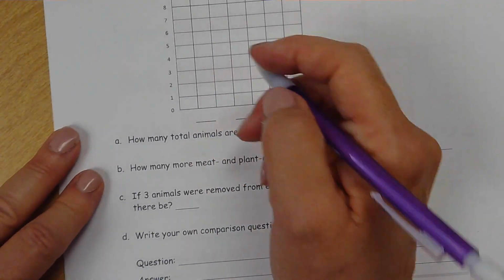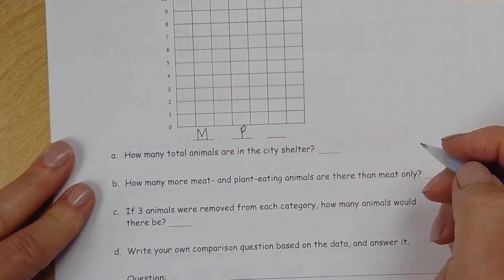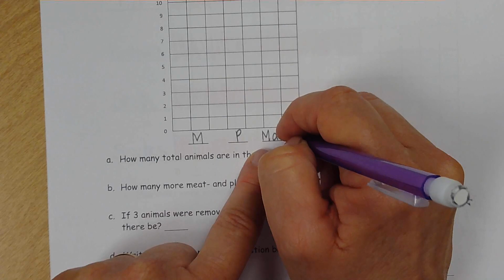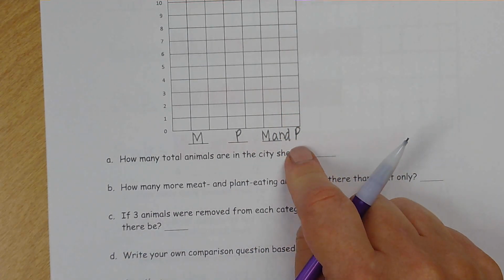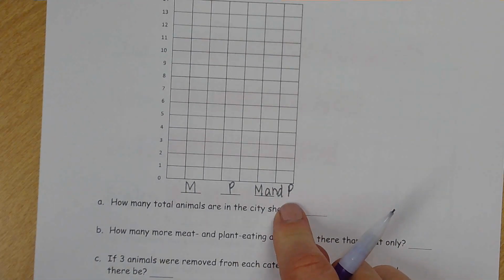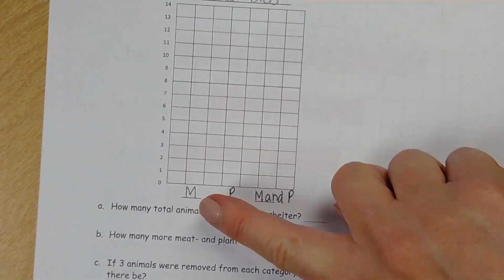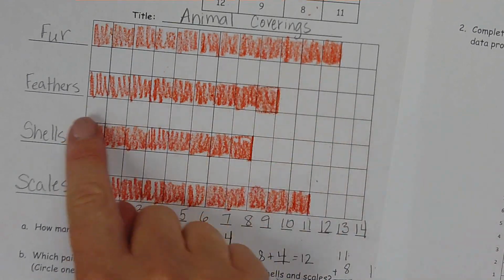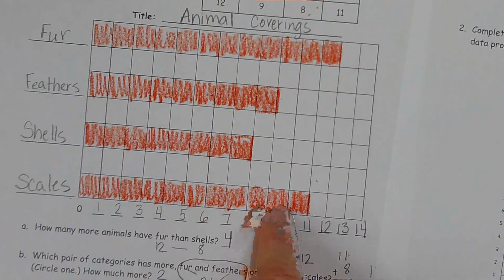So I'm going to put a capital M, a capital P, and then here I'm going to say M and P, meat and plants. All right? So they've already put the numbers in here for us. That's nice. Notice that this bar graph goes up and down, whereas on our first page it went side to side. The numbers are on the bottom when it goes side to side.